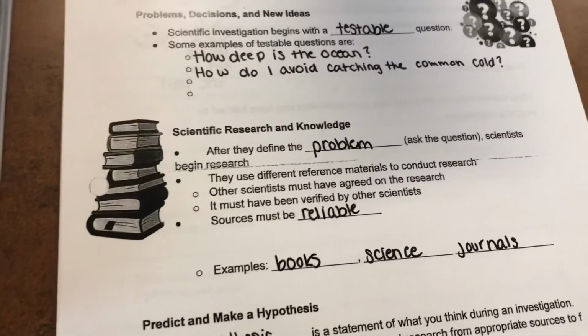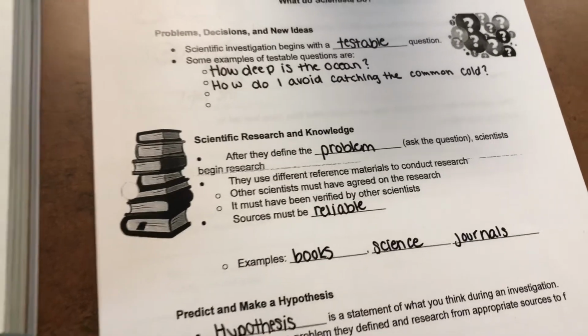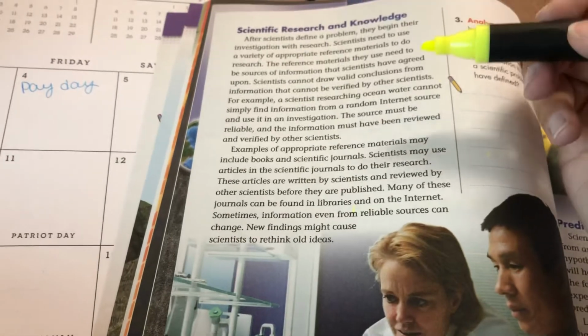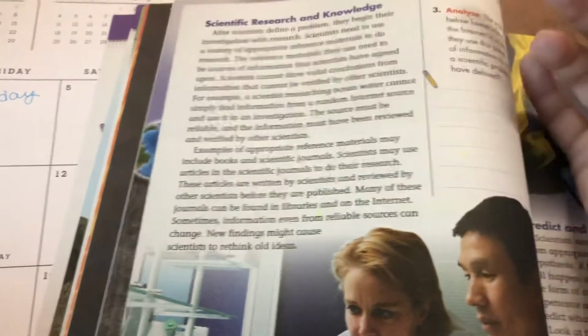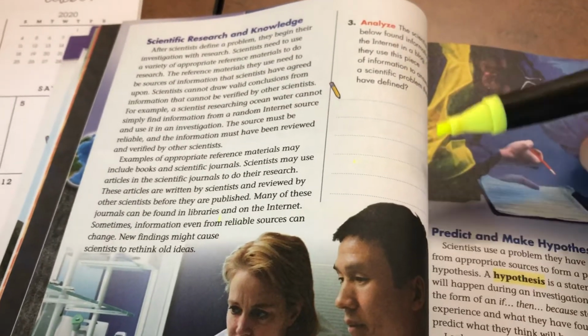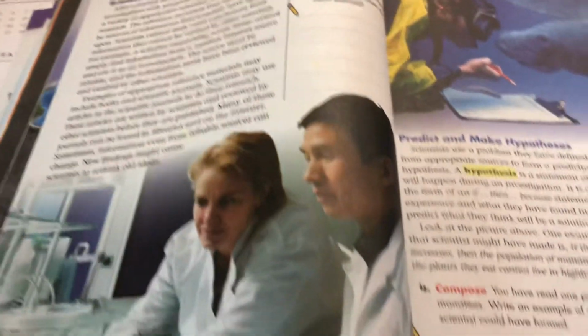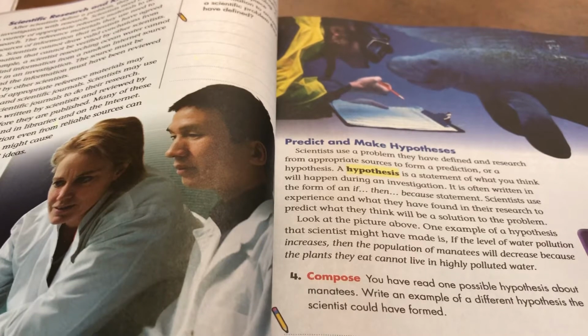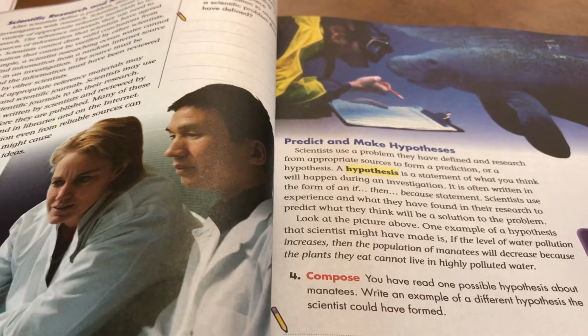The next section on your notes, or the next PowerPoint slide, was scientific research and knowledge. Look through there, see what I wrote in your notes, see what needs to be highlighted, and then look on the side and answer the question. 6th grade, you're doing the same exact thing. It's going to look a little different because your book is different, but you'll be doing the same exact thing.